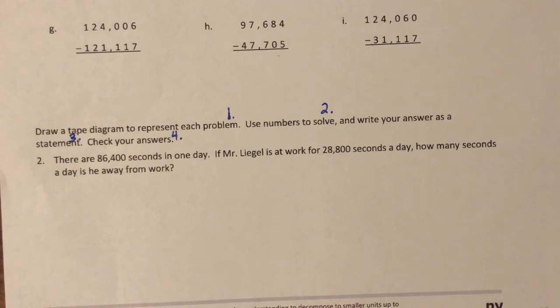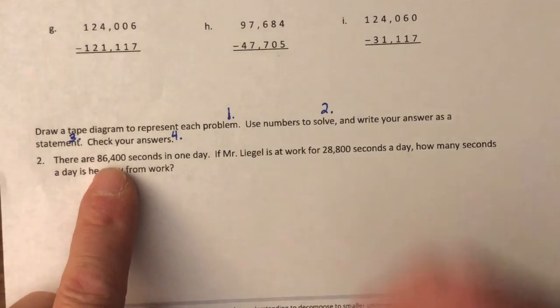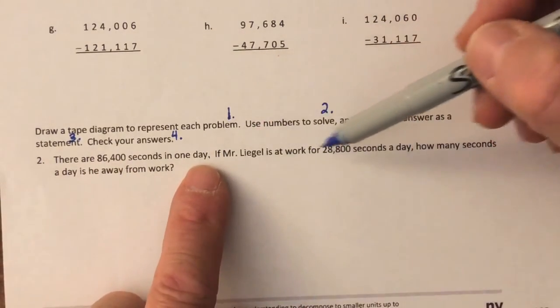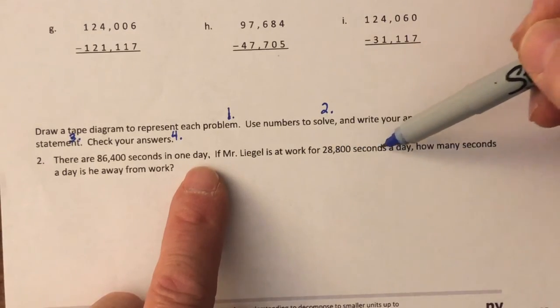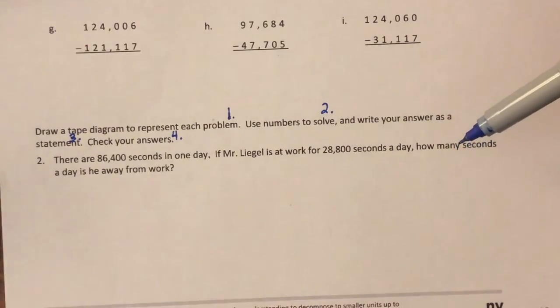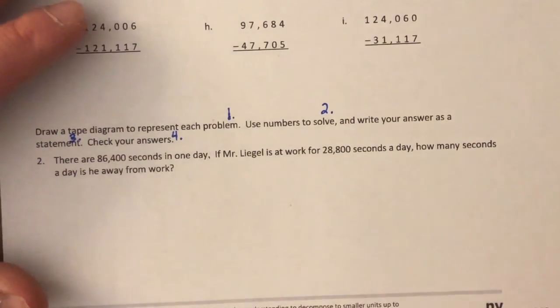Well, I think I can do this. So I know how many seconds are in the entire day. Okay, that's what we talked about there. That was our period stop. Mr. Leigel is at work for 28,800 seconds a day. Okay, how many seconds a day is he away from work? So away from work probably means at home or out doing something he enjoys.